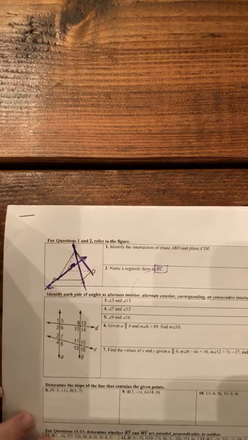Only one proving triangle question. You need to know about arrow notation. You don't need to know about vectors.